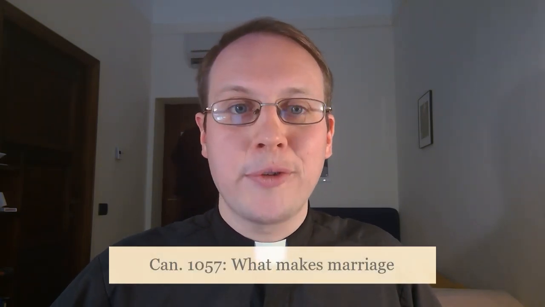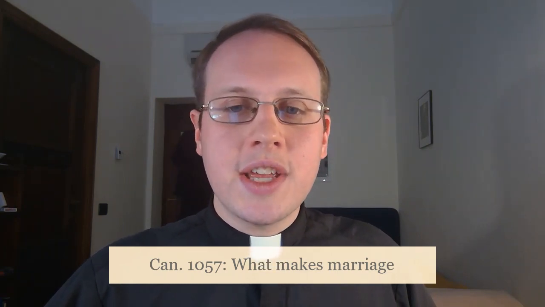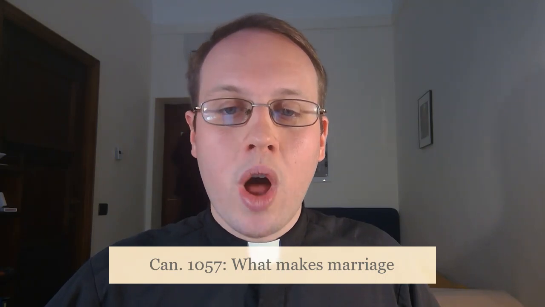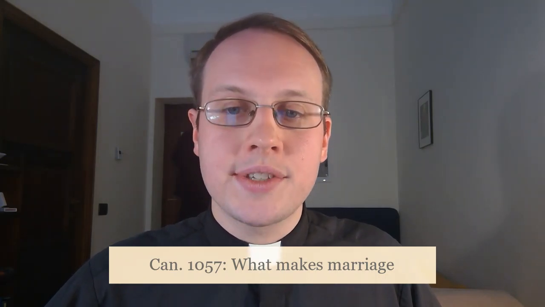The third canon on marriage is Canon 1057, and this is important because it tells you how to make marriage, what makes a marriage. I'll just read it. It says, the consent of the parties legitimately manifested between persons qualified by law makes marriage. Okay, so there are three characteristics that were named there. You need juridically able persons, exchange of consent between those persons, and it must be legitimately manifested. If you have all three of those things, you have marriage.